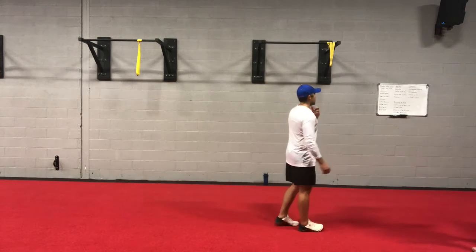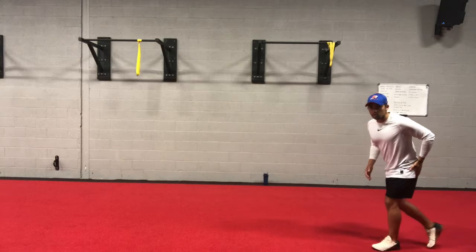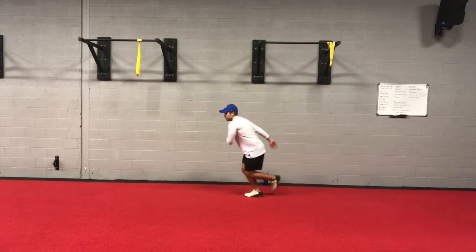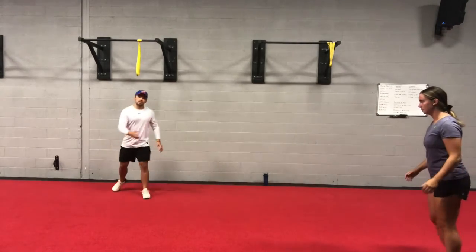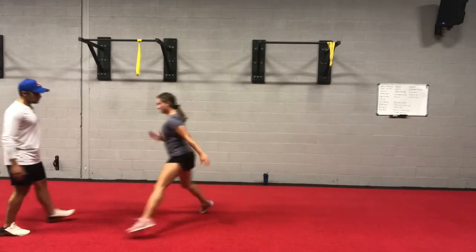Second one for our agility is going to be a skater hop to a shuffle. So what we're doing with our athlete here is we're having them load on one leg, come to the center, quick hop in and out, and then back into a skater hop, working on that quick feet, moving into more of a strength stretch outwards. Good.